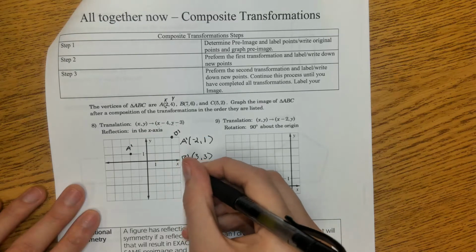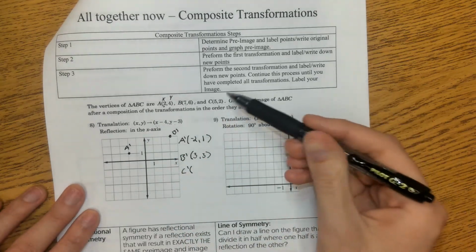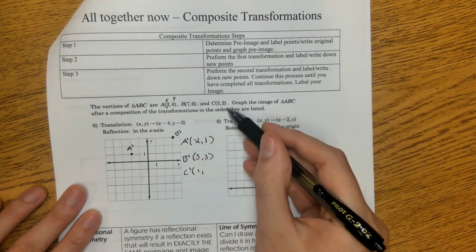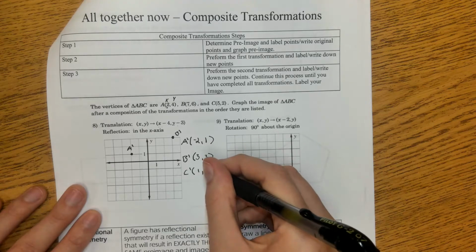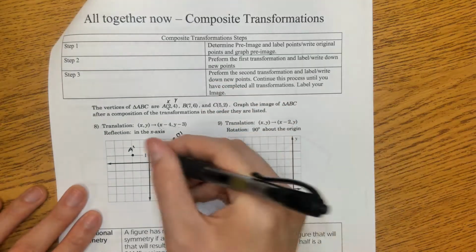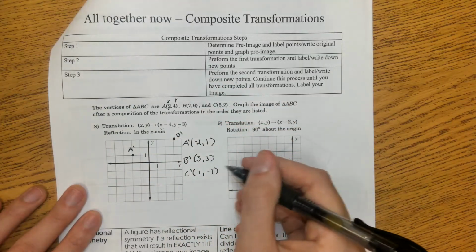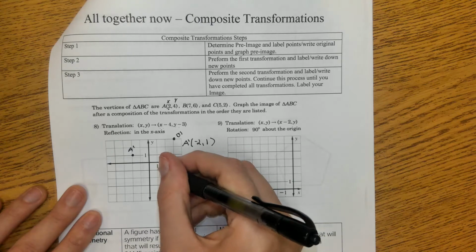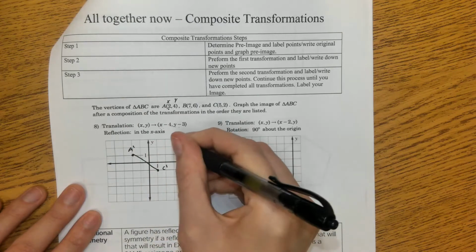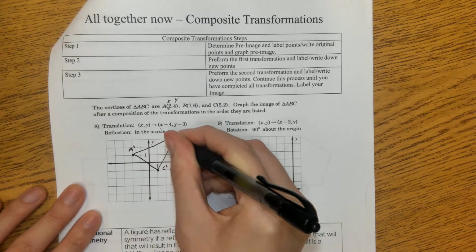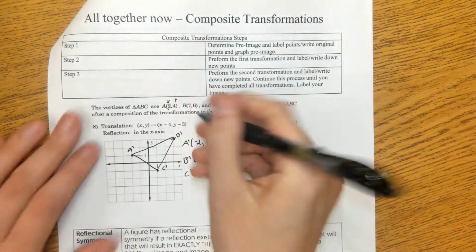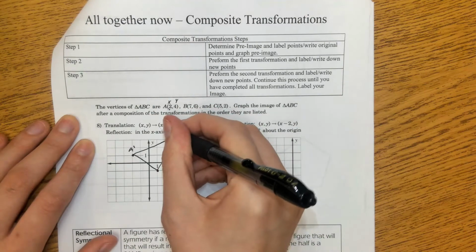And then C prime is at 5, 2. So I do 5 minus 4 is 1, and 2 minus 3, which is -1. You can plot these two points. I already did 3, 3, and then just C left. So 1 and -1, C prime. You can connect your dots together. However, we are not done, right? Because this is a composite transformation. This was the first transformation. Now we need to do the second.